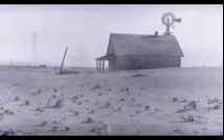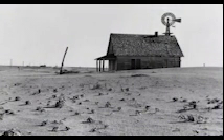Areas most severely affected were western Texas, eastern New Mexico, the Oklahoma Panhandle, western Kansas, and eastern Colorado. These areas combined were collectively called the Dust Bowl.